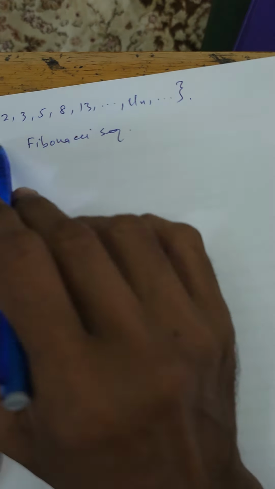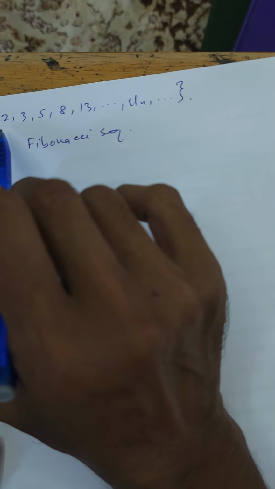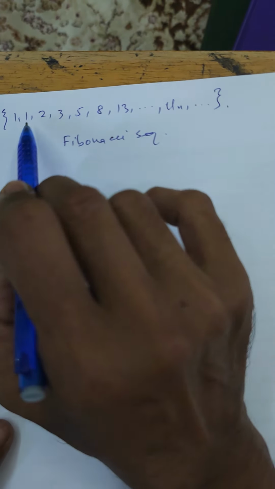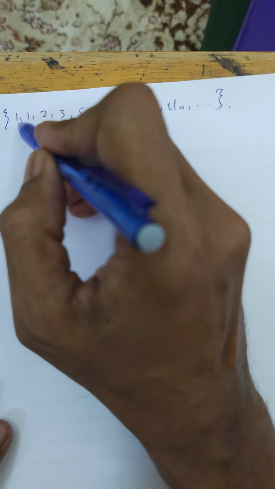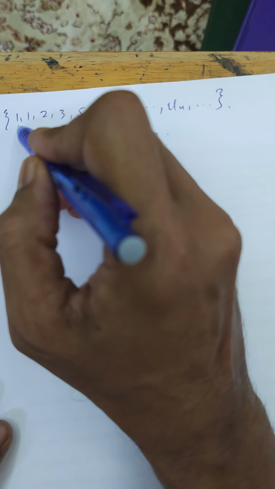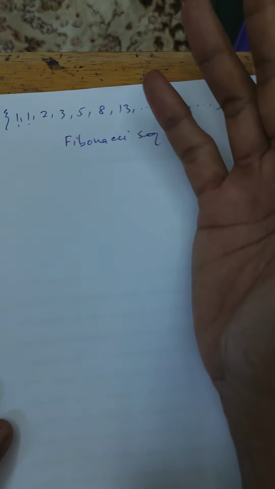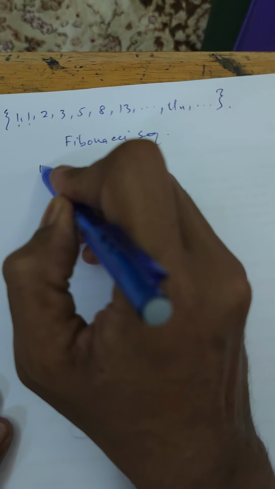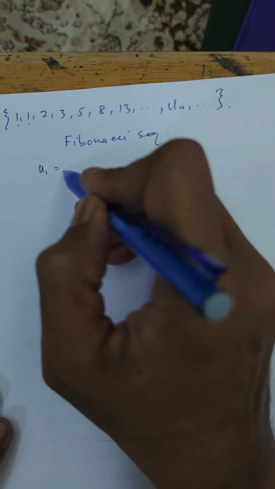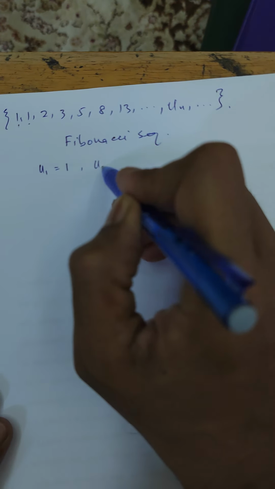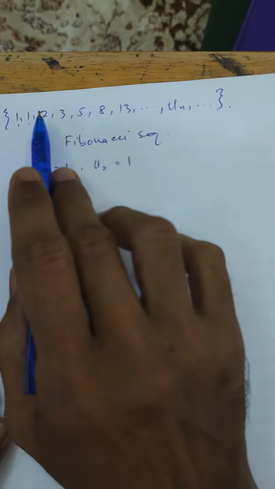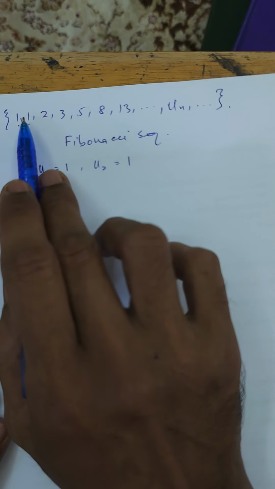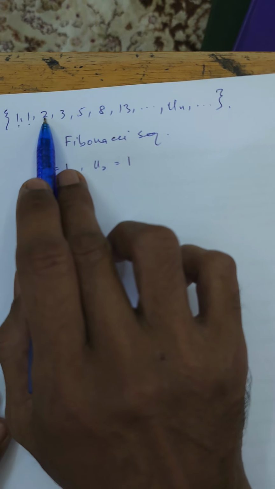So how to find this? Look carefully. The first term and the second term are just fixed numbers. So you can say u1 is equal to 1, u2 is equal to 1. But for the u3 here, you need to add up these two to get 2.